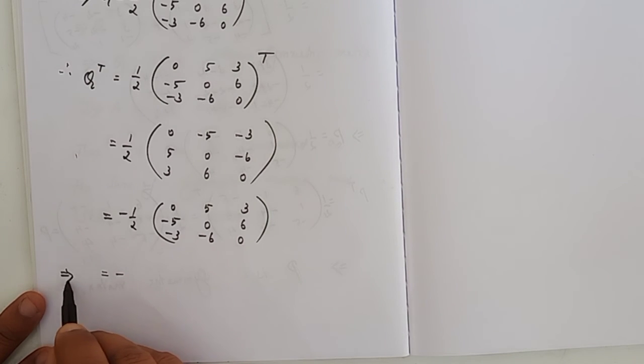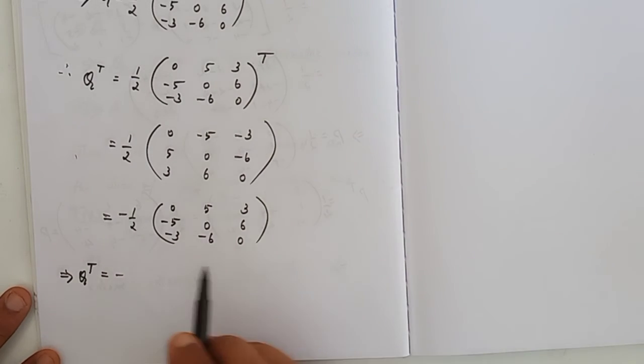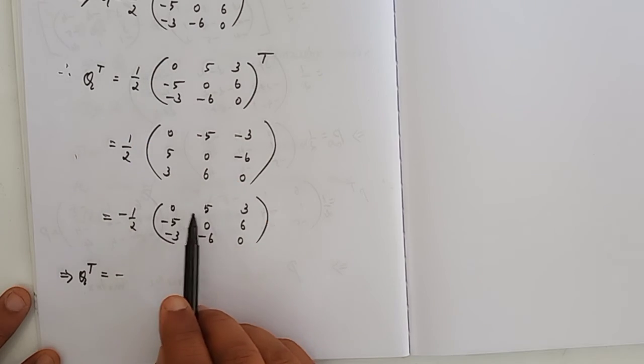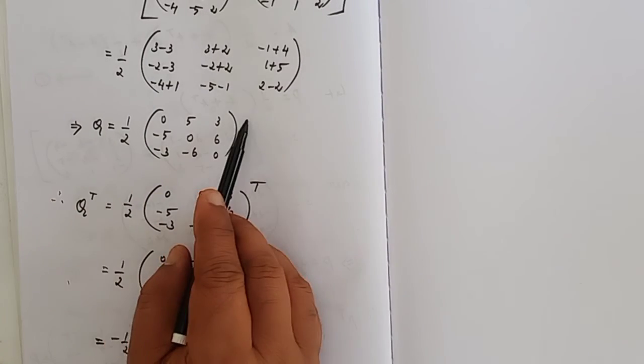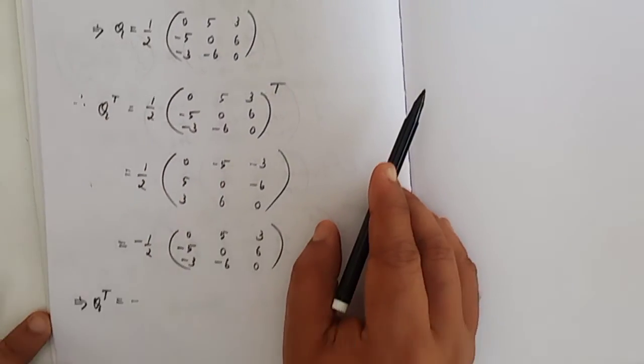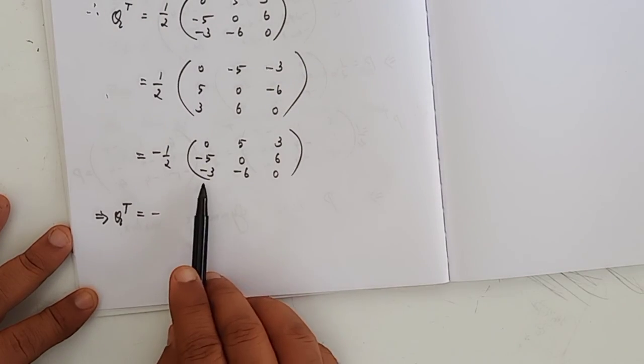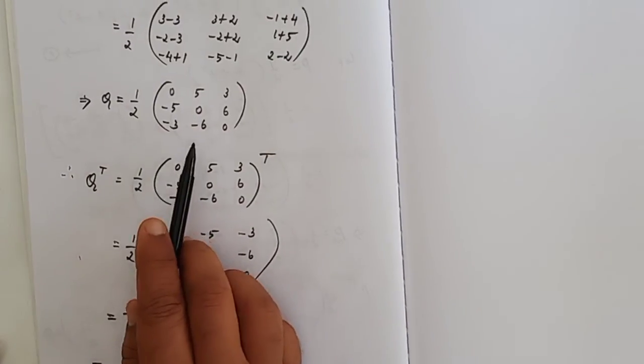So what is in the left hand side? Q transpose is half into 0, 5, 3, minus 5, 0, 6, minus 3, minus 6, 0. What is it?